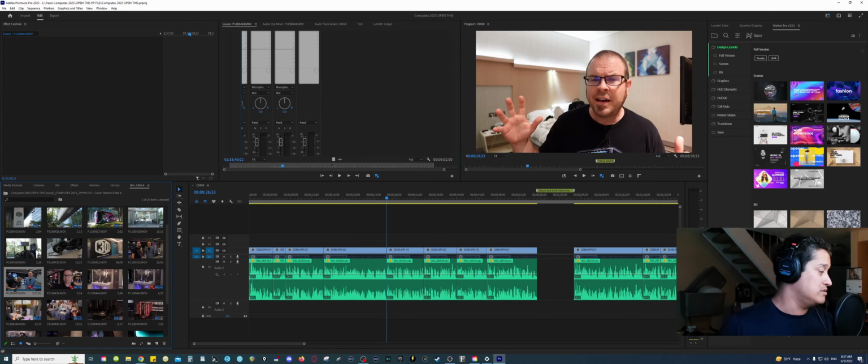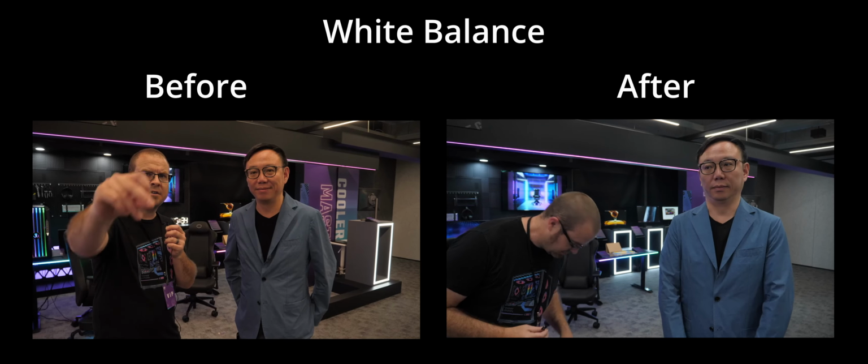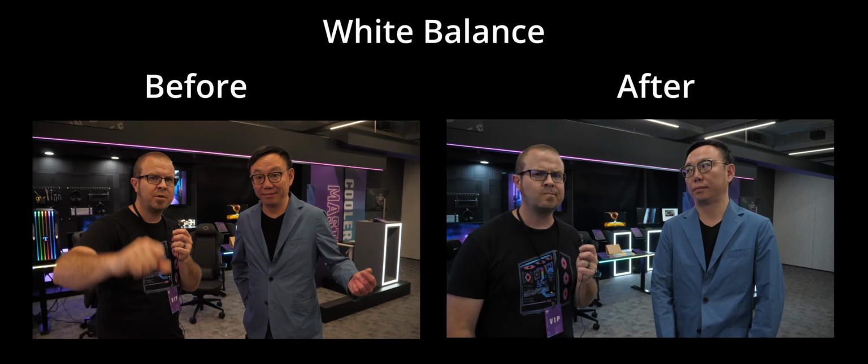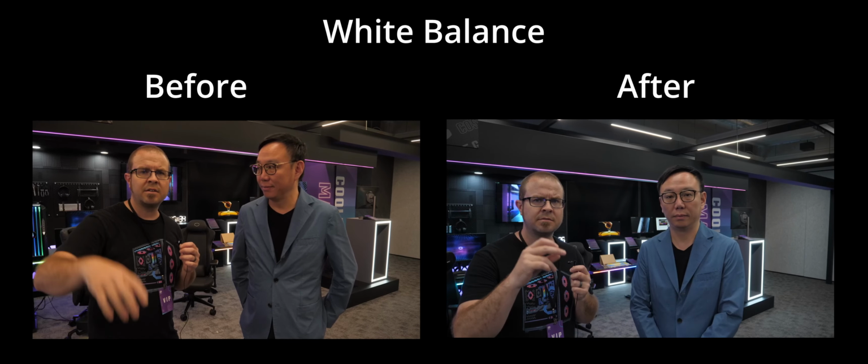He did an interview with a guy from Cooler Master, and we white balanced, and you can see the difference, right? See the blacks? They actually look black. It doesn't have that reddish look. This is why I told Paul, please white balance. Obviously, if you white balance, you can get a good image.